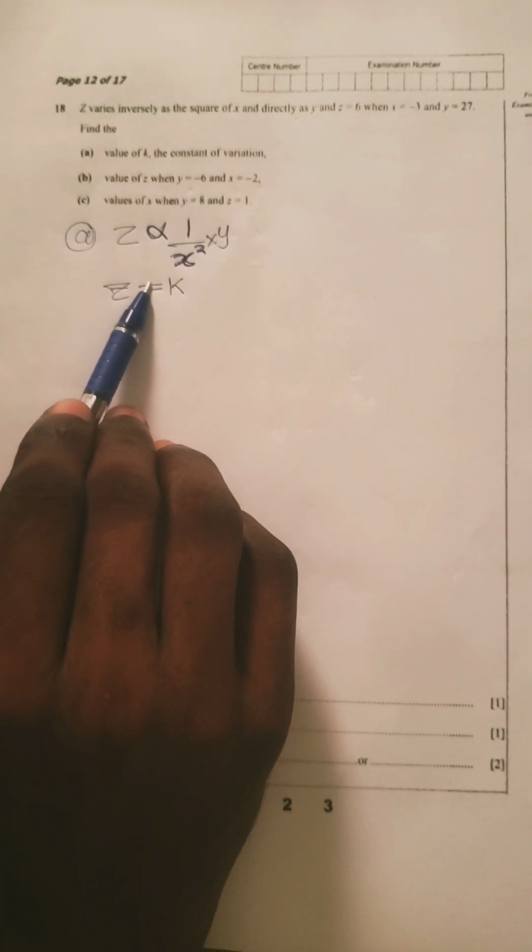Every time you introduce the equal sign, you introduce k. Then you write whatever you have. So here we have, 1 multiplied by y, we are going to say y over x squared. So these are multiplying also. So it is going to be ky over x squared.